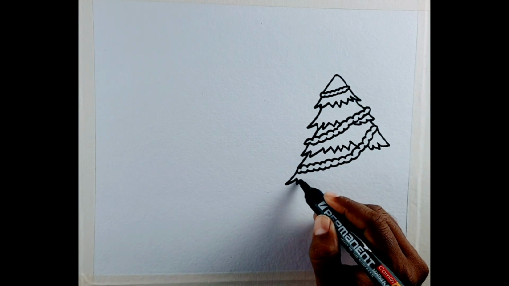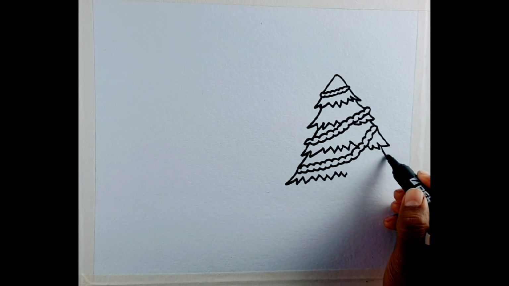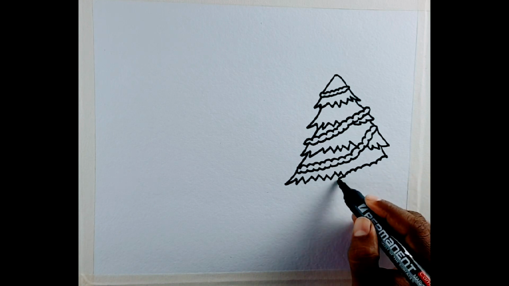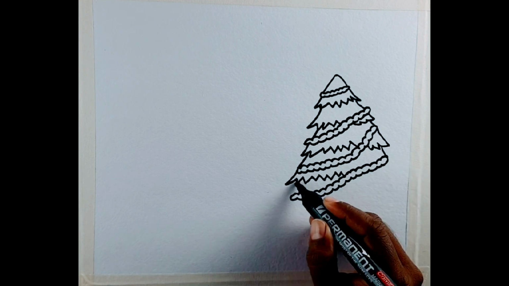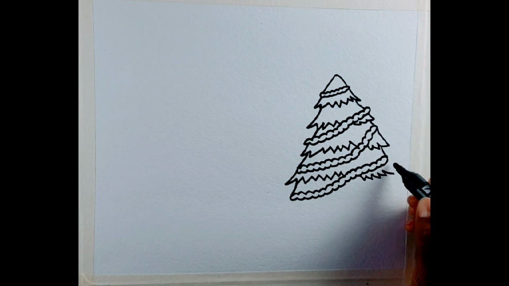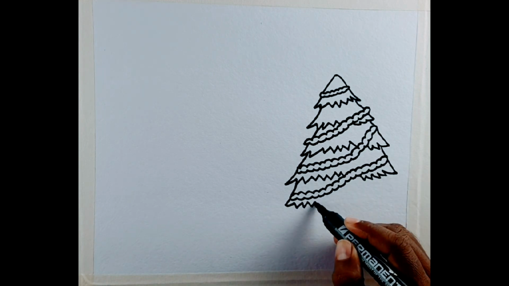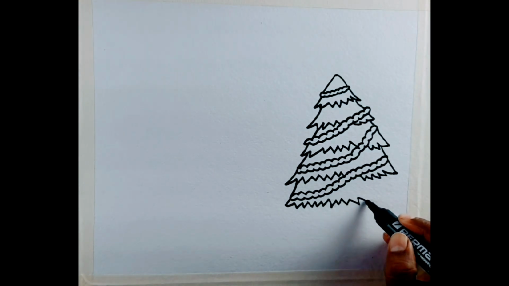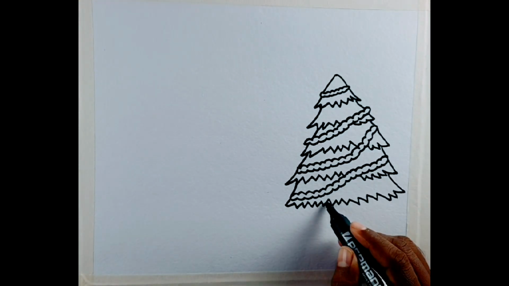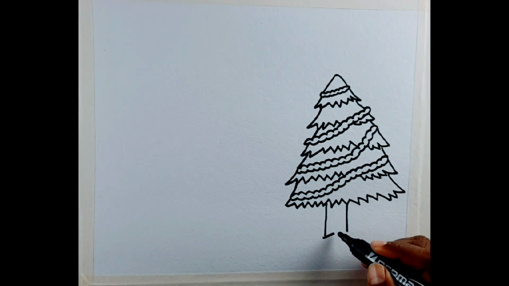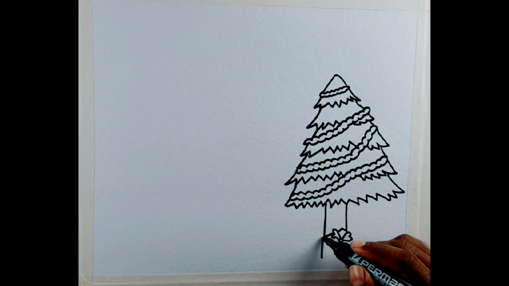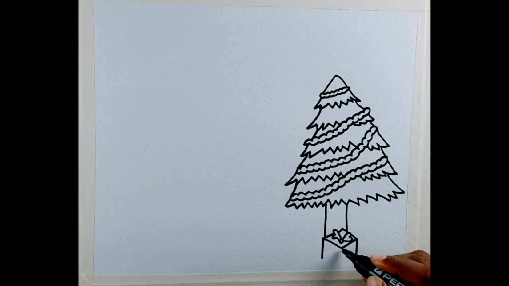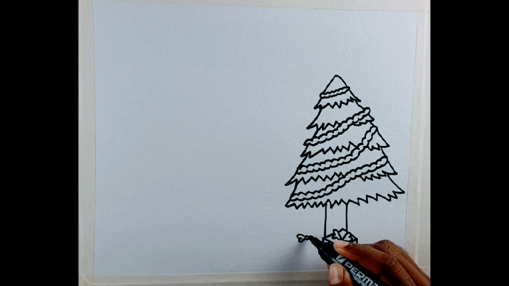First, draw the branches of the tree. Along with that, we will draw garlands and lights also. Then, draw gifts under the Christmas tree that Santa gives us.